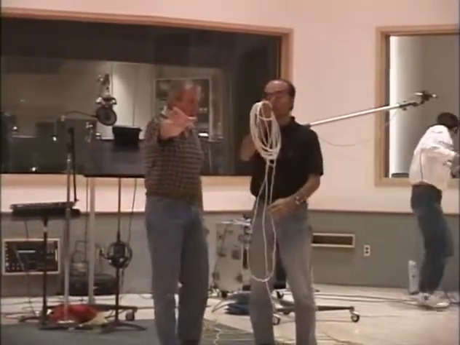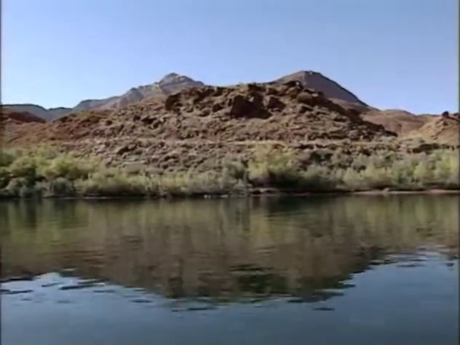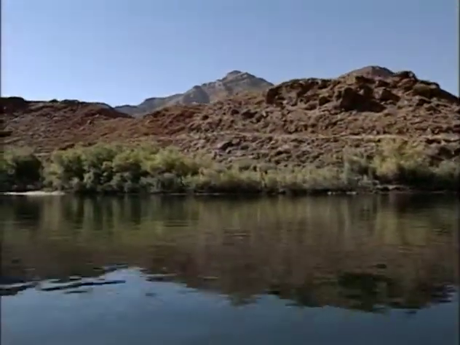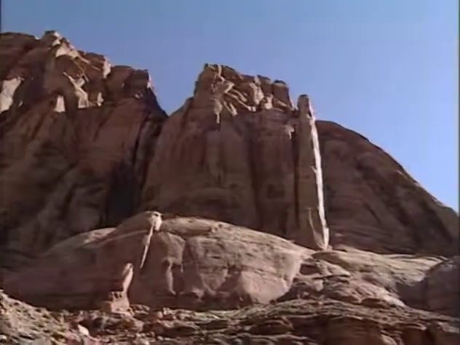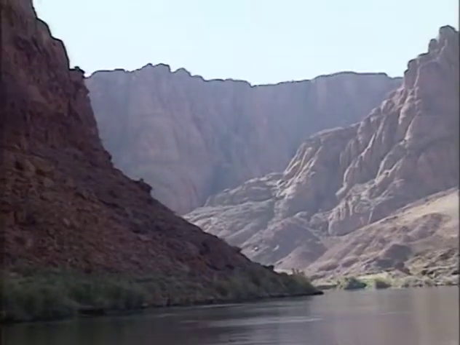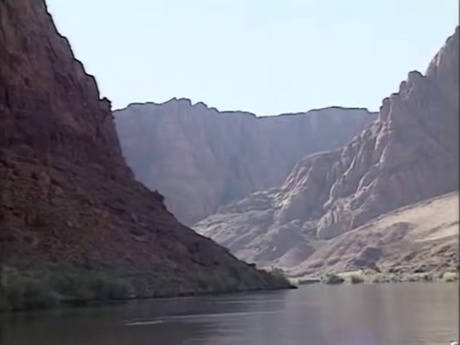This would be the center speaker. The exploration brought the team to perhaps the most exotic location visited, the Grand Canyon. Musician Paul Winter has been recording in the canyon at a secret location that he found after years of searching.